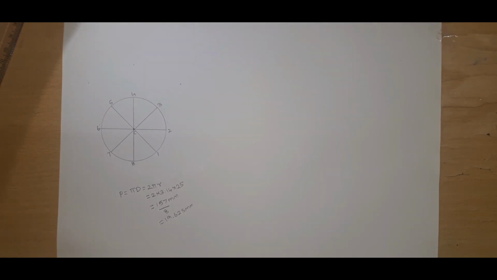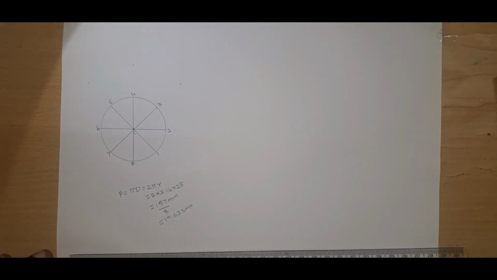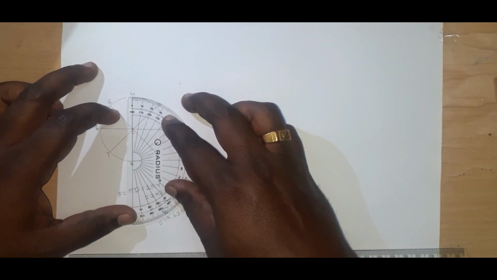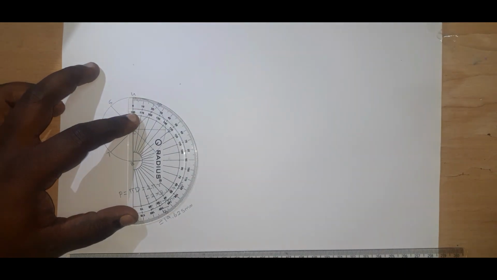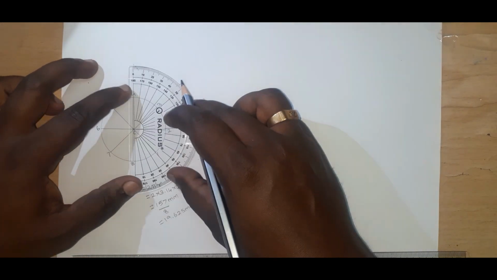So how will you make this exact dimension? We leave it and go for another method. Here we need to mark the extension locus lines. What are the locus lines? It is 90 degree. We can mark it here so that your diagram will be exactly perfect.